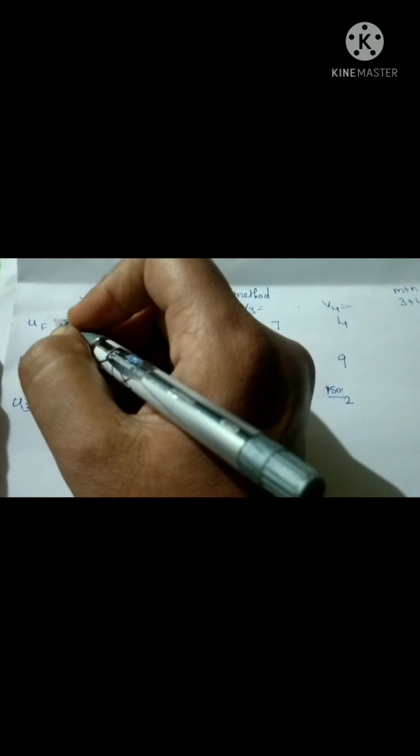For the UV method, the first thing is we need to find the values of U1, U2, U3 as well as V1, V2, V3, V4. How are we going to find the values of U1 or V2? First, let me assume U1 as 0. Then we apply a formula for the allocated cells: Ui plus Vj is equal to Cij. U stands for the row values and V stands for the column, and Cij is the value which is inside the cell. By applying the formula, we need to find the values of U1, U2, U3 and simultaneously V1, V2, V3 and V4.